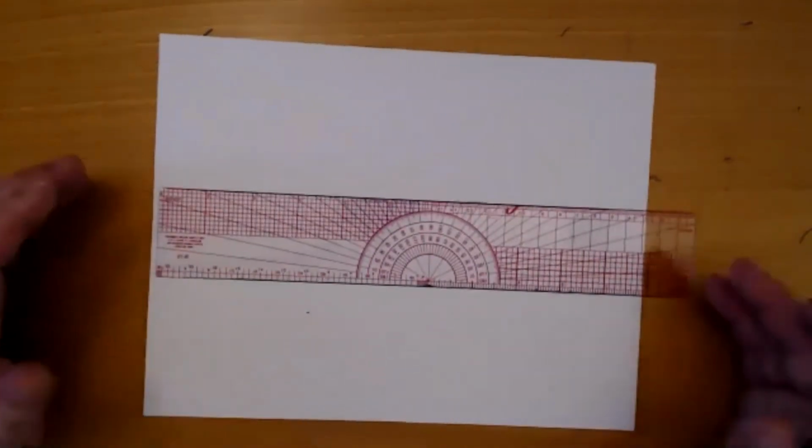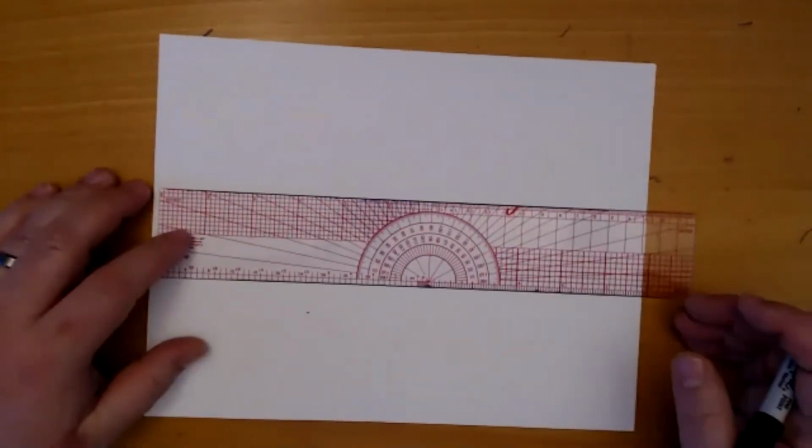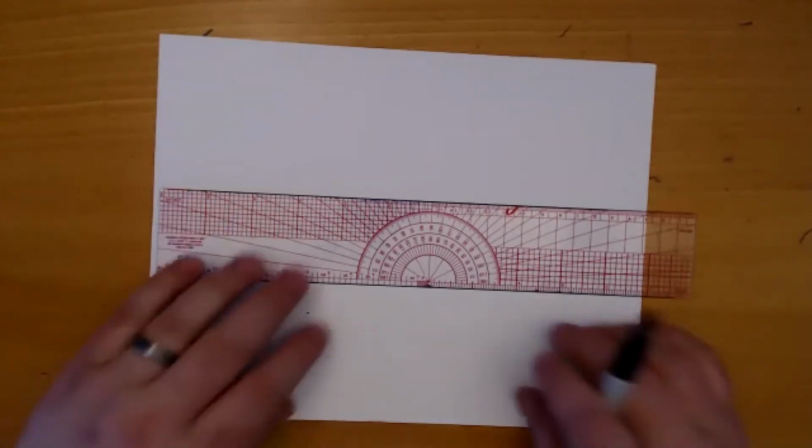Okay. And now for quiz 2, all you're really ever doing is saying that two things are equal or subtracting from 180 or 90.